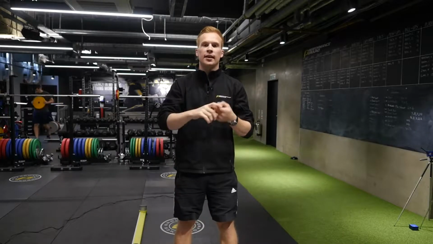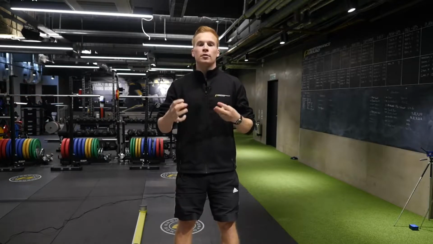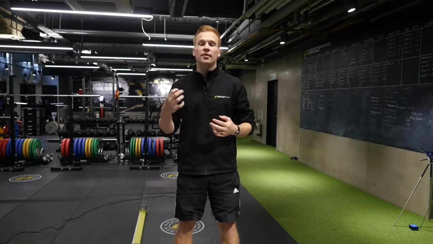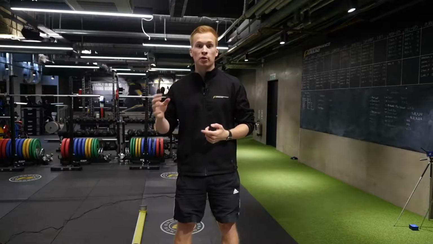These include validity, reliability, and the order of the testing that we're going through. The reason we're going to do this is to make the results as representative as possible of our individual physical capacity. So the first thing we're going to talk about is validity. So what is it? Validity is basically, are we testing what we're supposed to be testing?